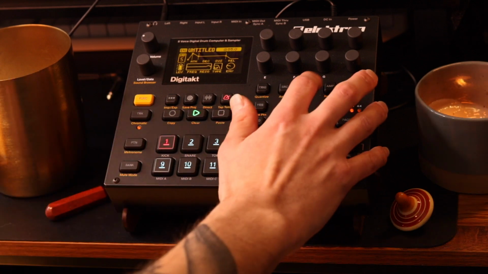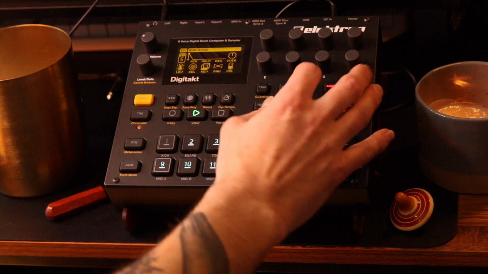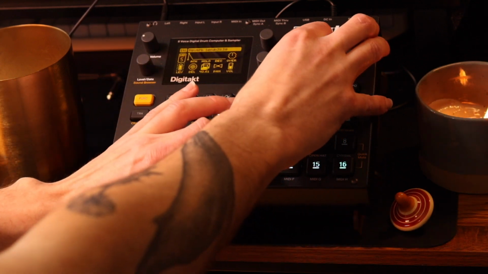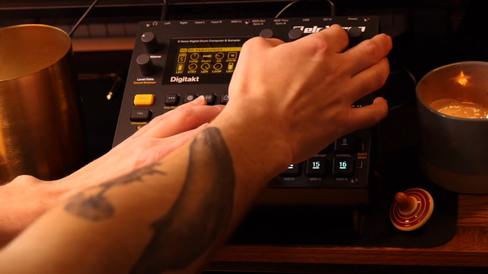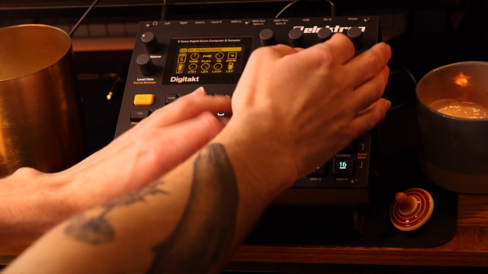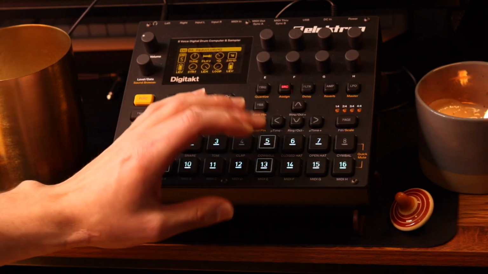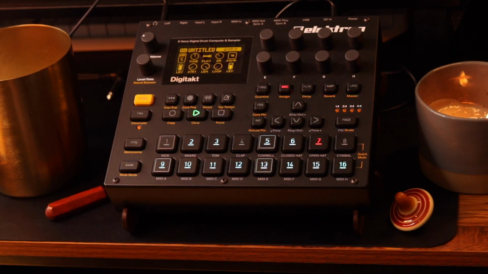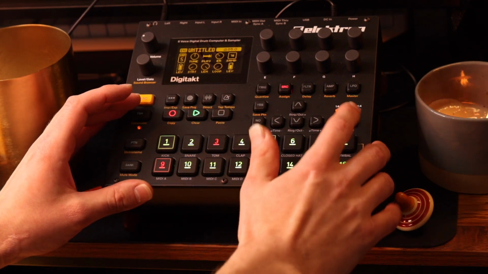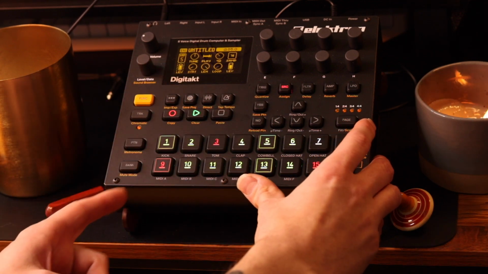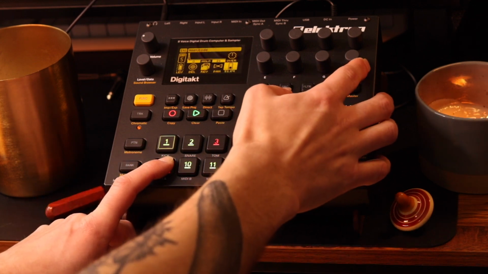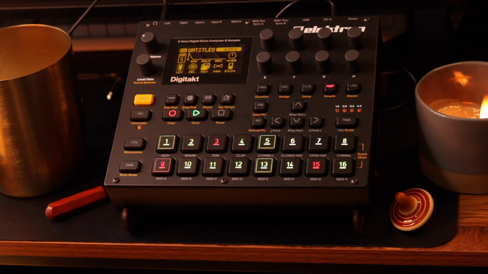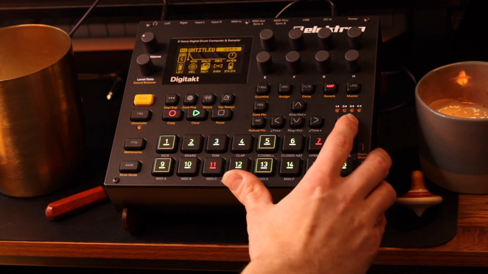What I might do actually is add some more reverb. And a little bit of crushing. That first one is a little bit too loud in volume. It's a little better.